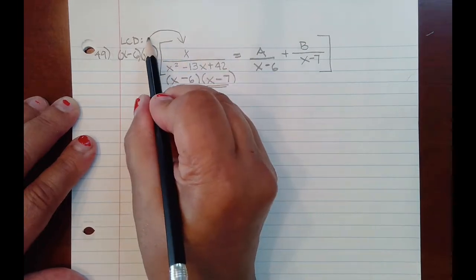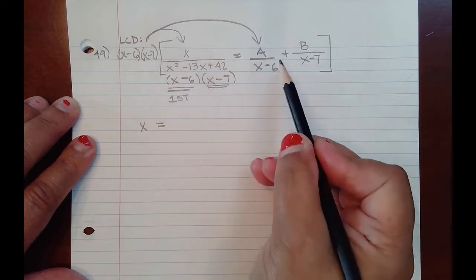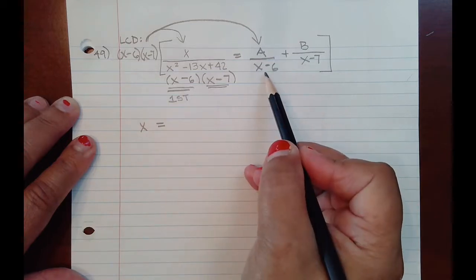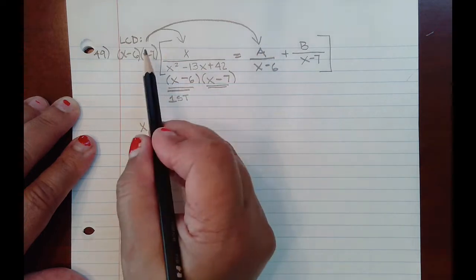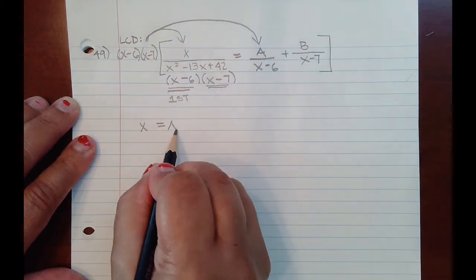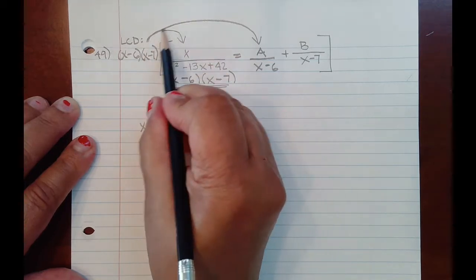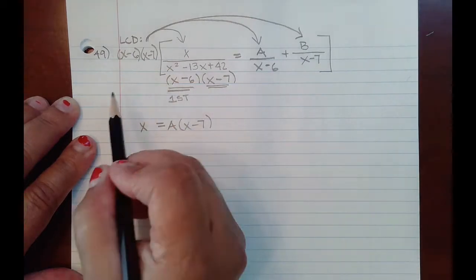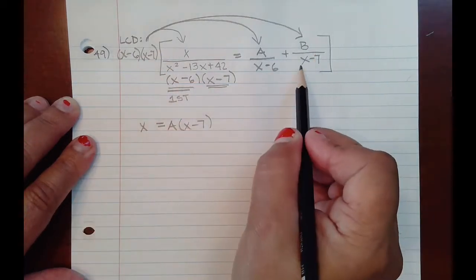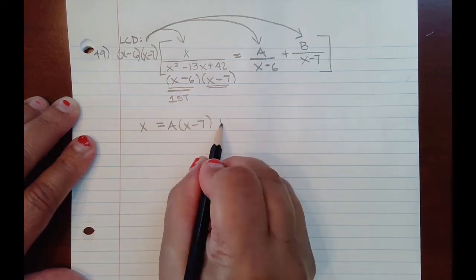When you multiply the LCD by this next term, the x minus 6 cancels with the x minus 6, and you're left with A, what's on the top, times x minus 7. When you multiply this LCD by the third term, the x minus 7s will cancel, and you'll be left with B times x minus 6.